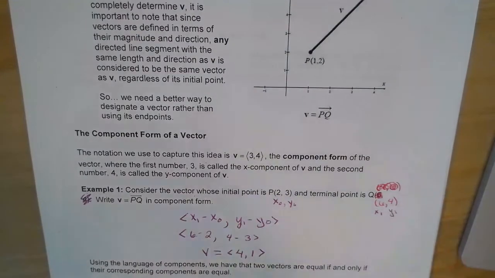Using the language of components, two vectors are equal if and only if their corresponding components are equal. So in other words, if I had vector v and vector w, and I said that these two vectors were equal, that would mean both of their x's are equal and both of their y's are equal. If one thing is changed, they are not equal vectors.